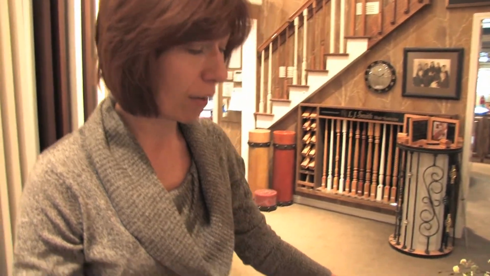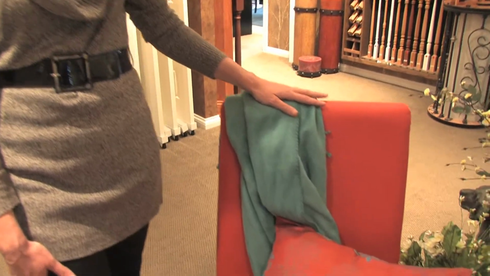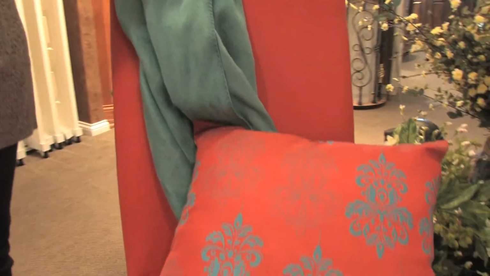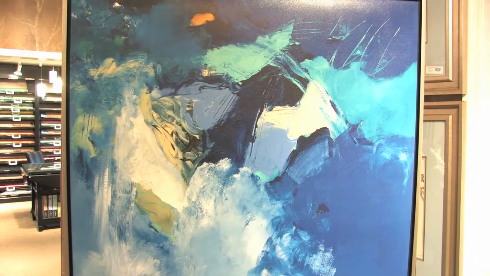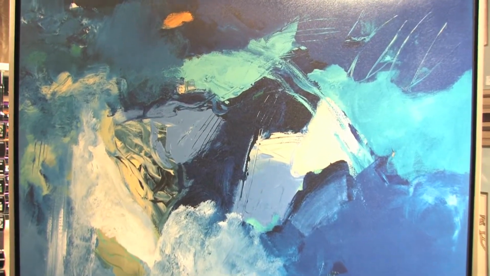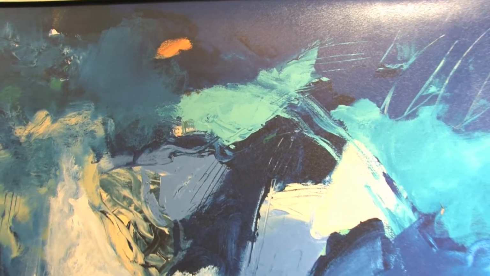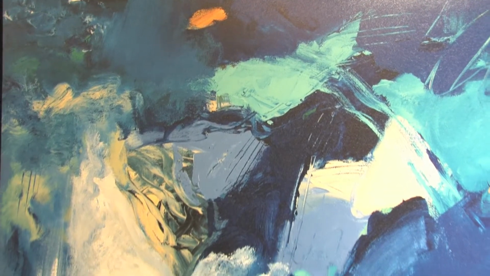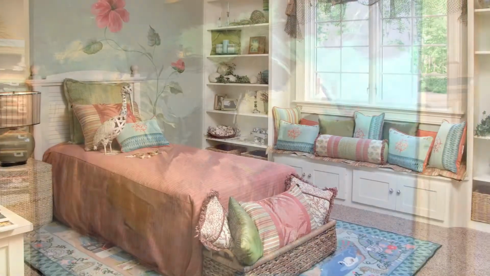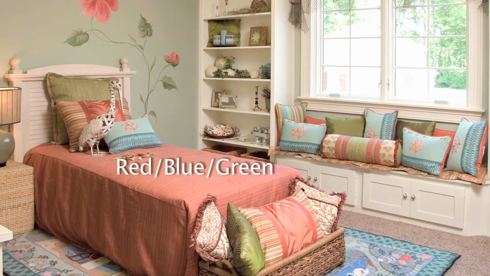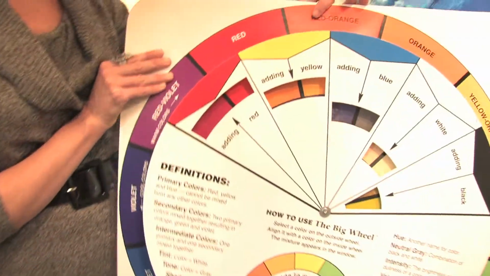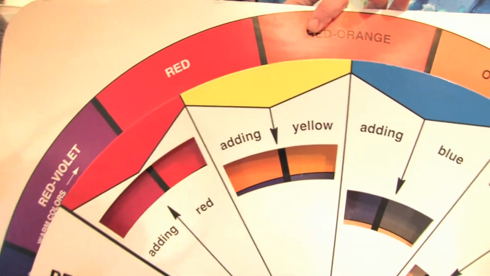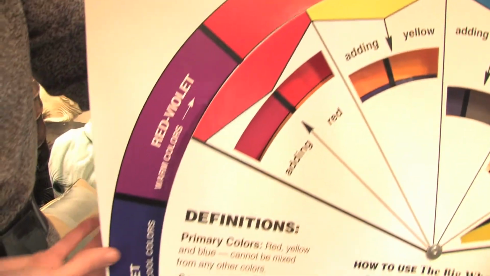Examples of blue and orange come in accessory items such as this chair, and the pillow, and the blanket. And you can also find complementary color schemes in artwork. This painting is showing a complementary color scheme using the colors blue and orange. It's also showing another coloring scheme called an analogous color scheme. An analogous color scheme are colors that are side by side on the color wheel, such as the colors red, orange, and purple, as shown in this pillow.